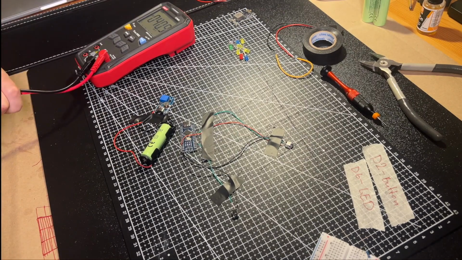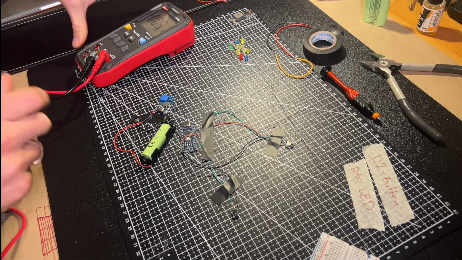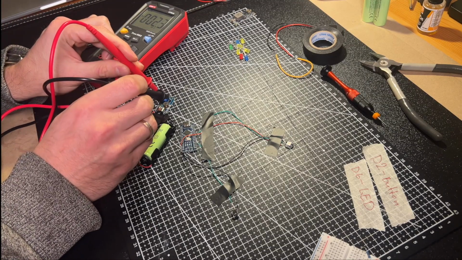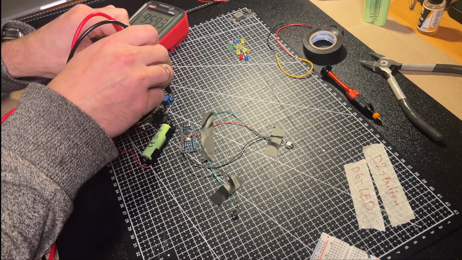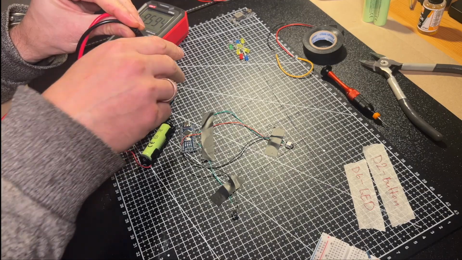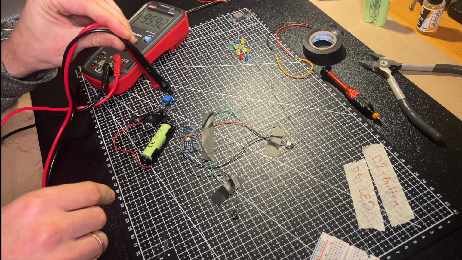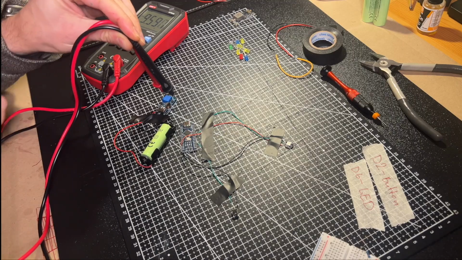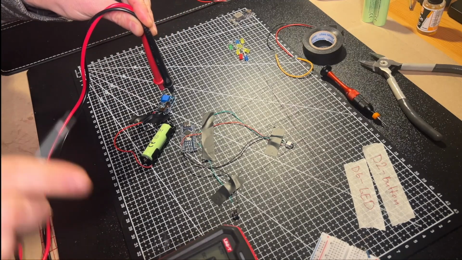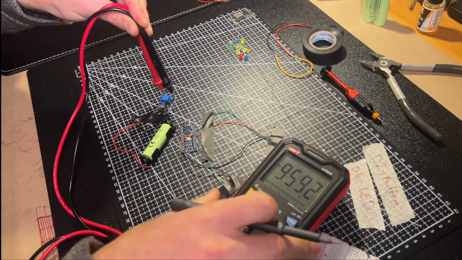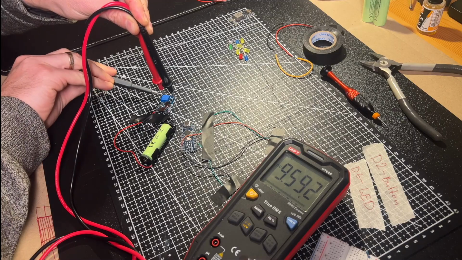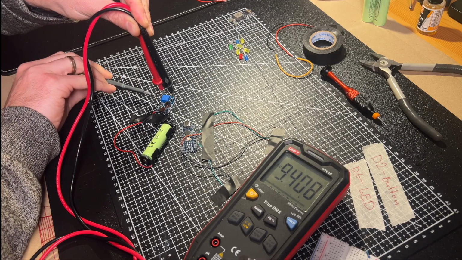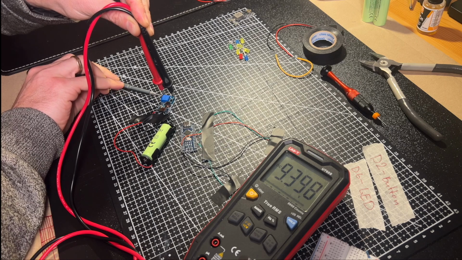I'm using my multimeter. Plus, minus, and you can see it's 9.5 volts there. And then we are taking the screwdriver and we just adjust the voltage.